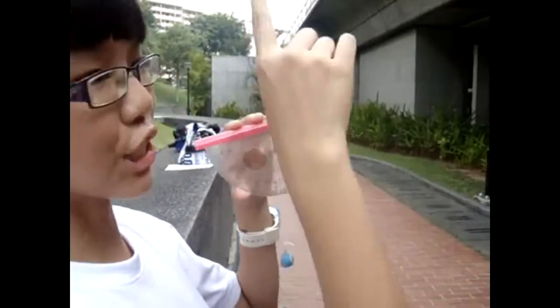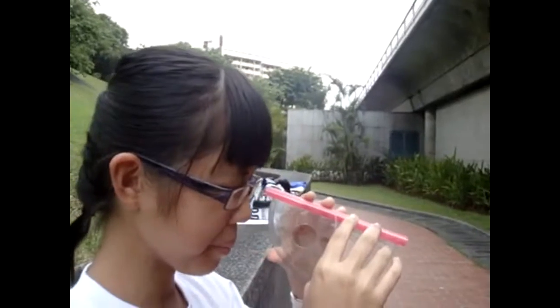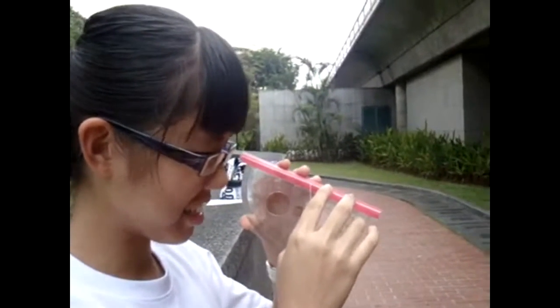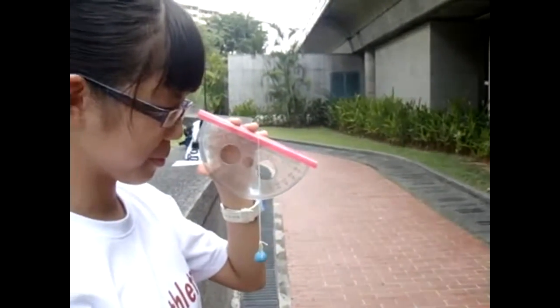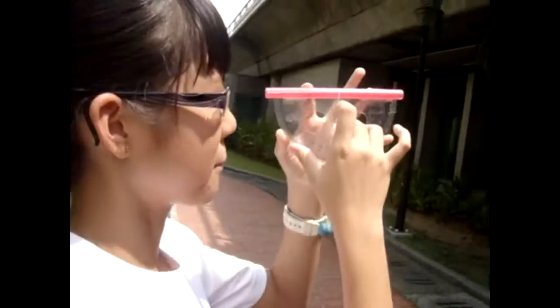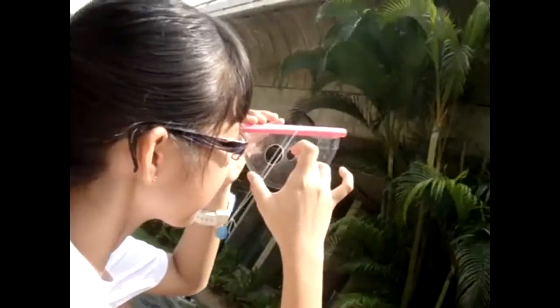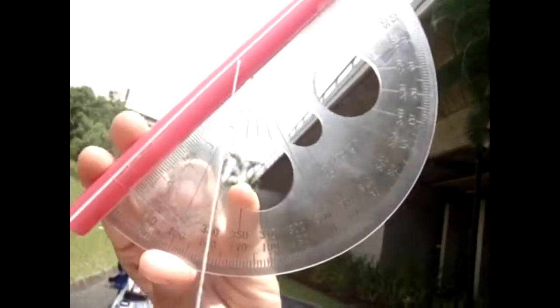the angle of elevation and angle of depression. Here we go. The angle from 90 degrees will be 29.5. Now we'll measure the angle of elevation. As you can see, from 90 degrees it will be 58 degrees.